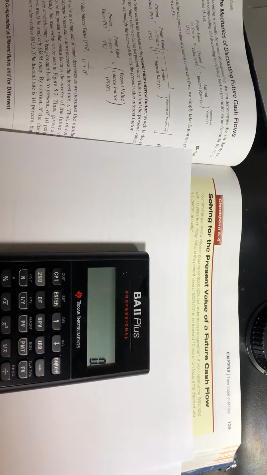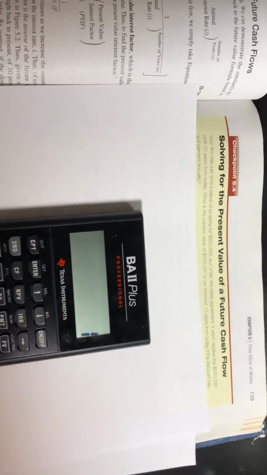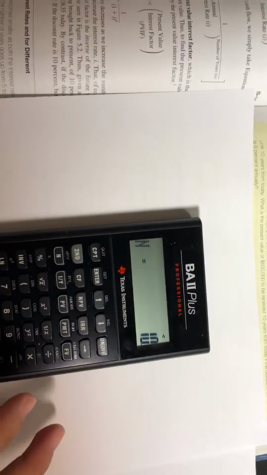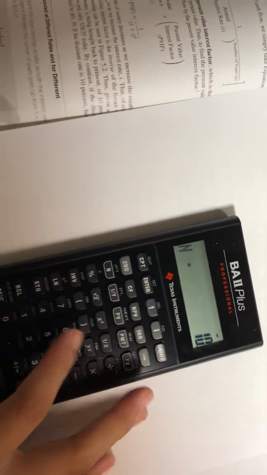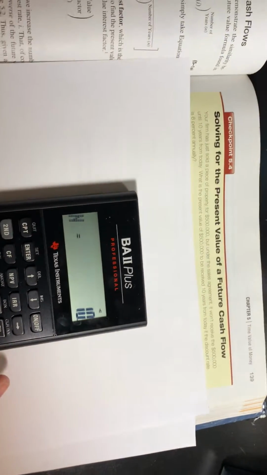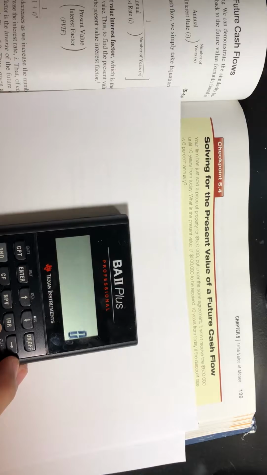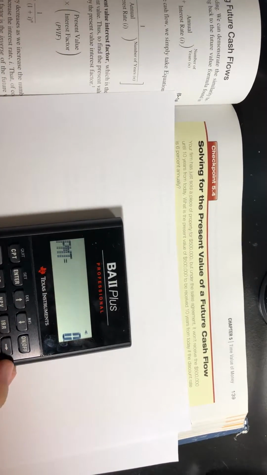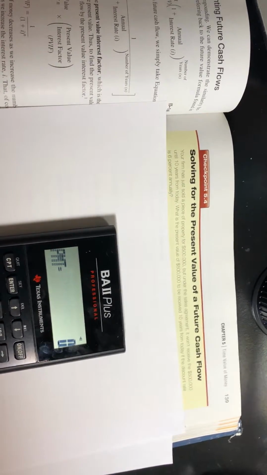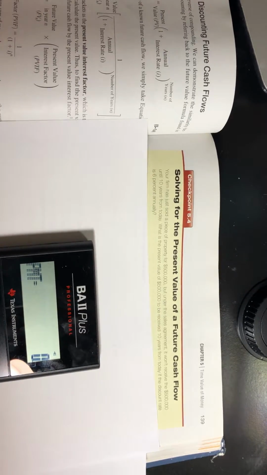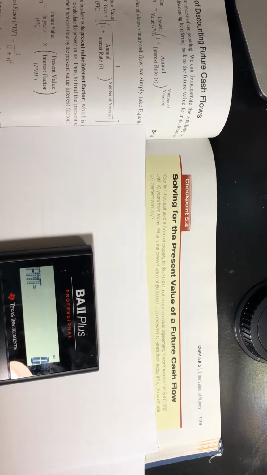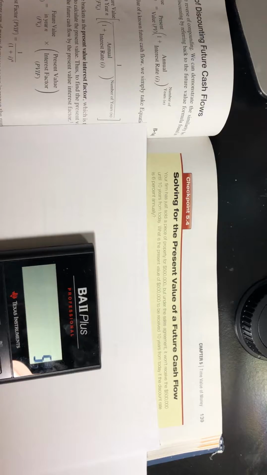So we're just going to plug in our information. 10 would be our N in this problem. 6 would be our interest rate. Once again, a payment of 0. And our future value would be 500,000 because it states it won't receive the 500,000 until 10 years from today.